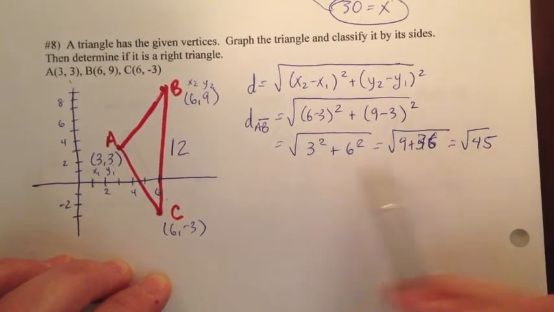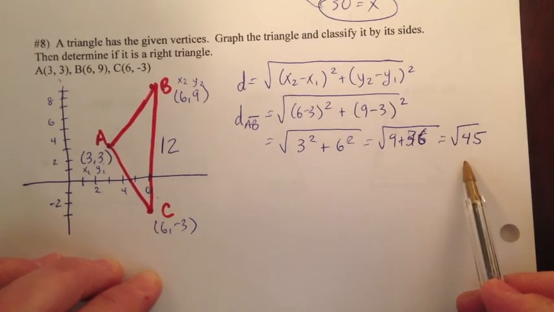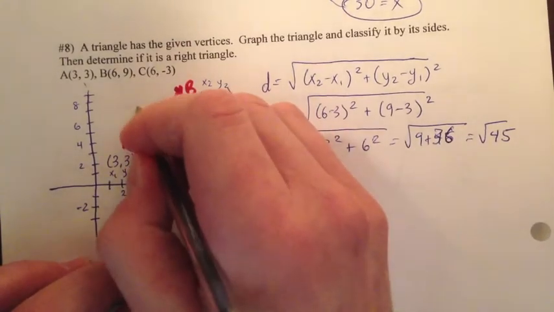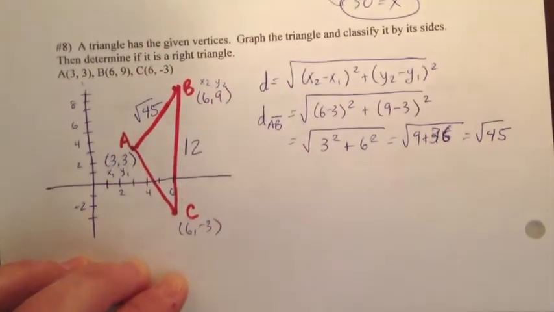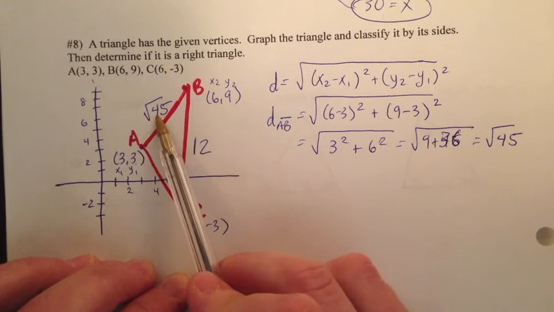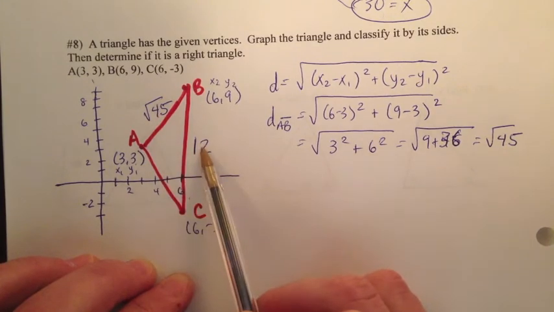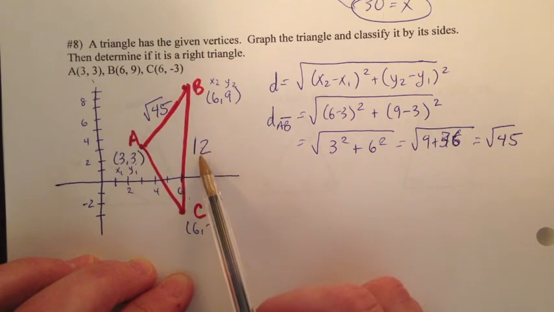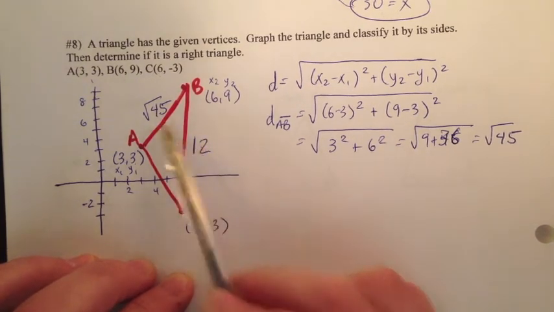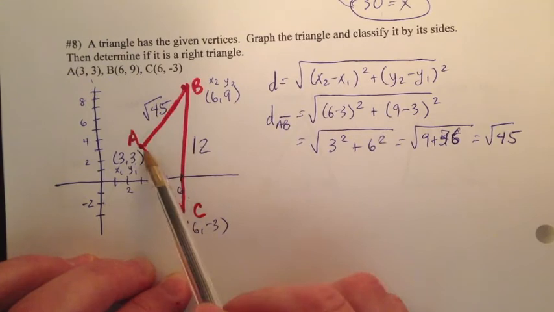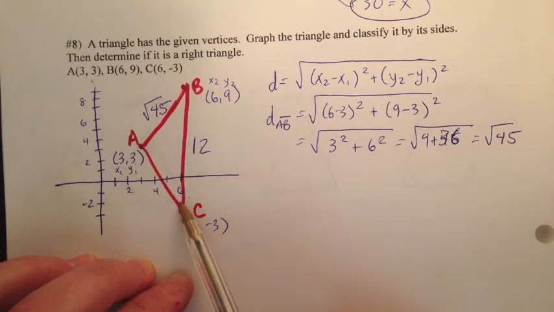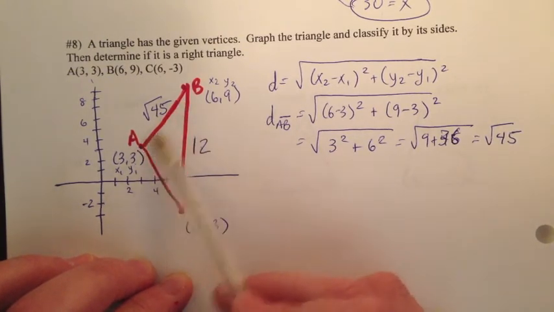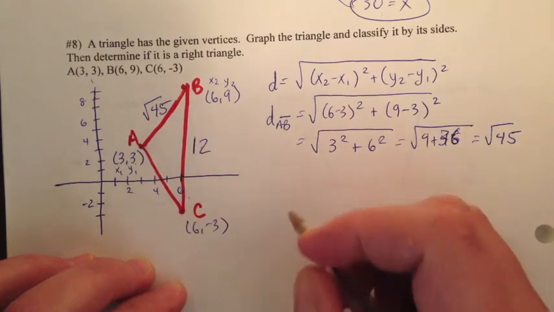Now, you could put this in the calculator and get a decimal for it. I'm just going to write square root of 45 for the length. Now notice I'm putting square root of 45 and I'm putting 12 outside the triangle. Why? Because those are not angles, they are sides. So I'm going to label the segments. Now the question is AC. It kind of looks like it's the same as AB. Well, let's see if that's true.